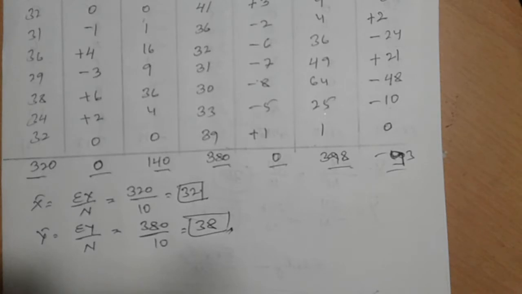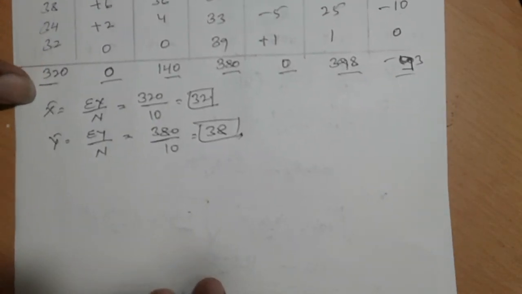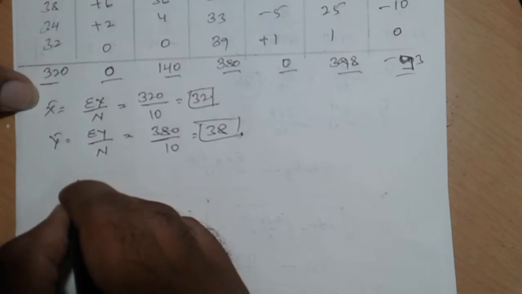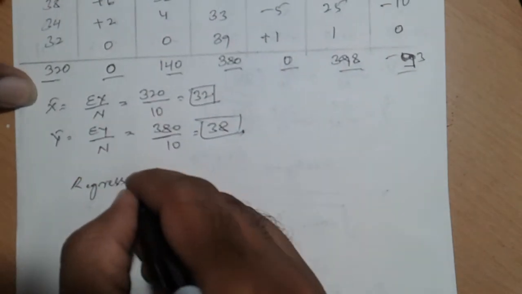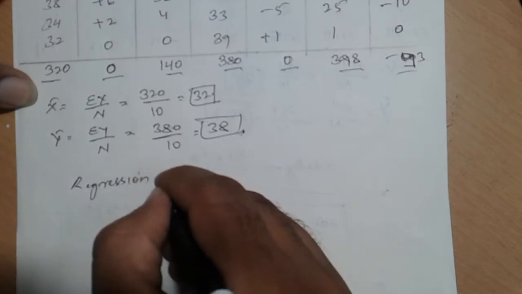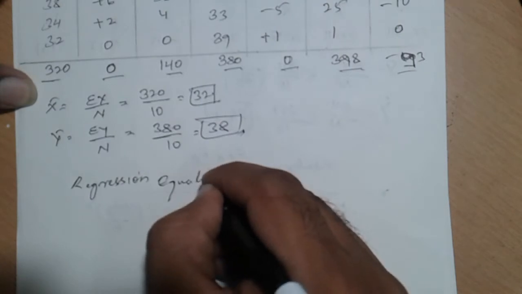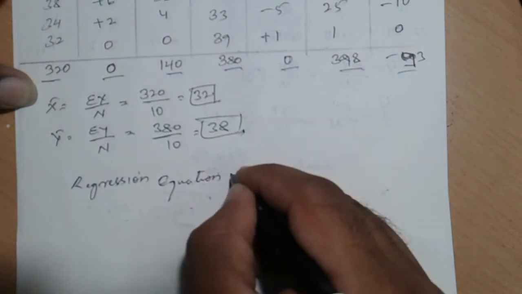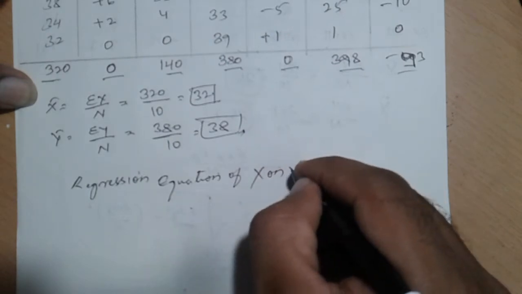Okay. So first, we have to calculate the regression equation of x on y.